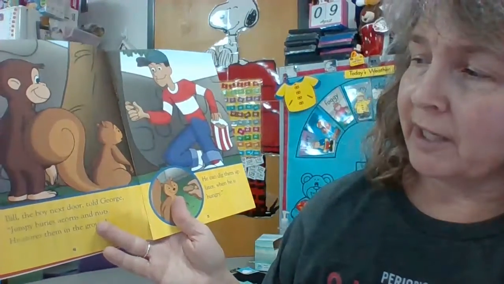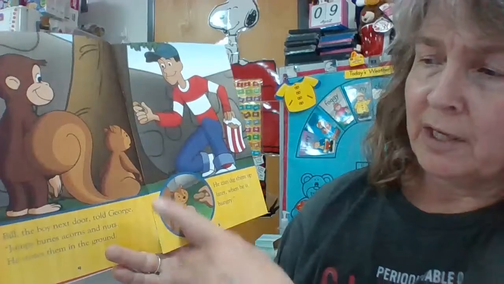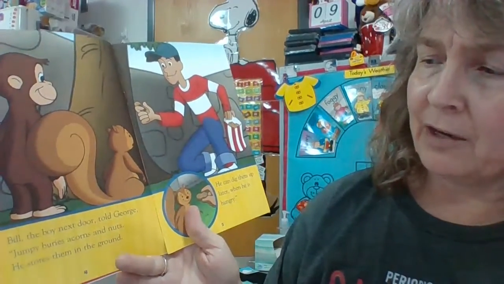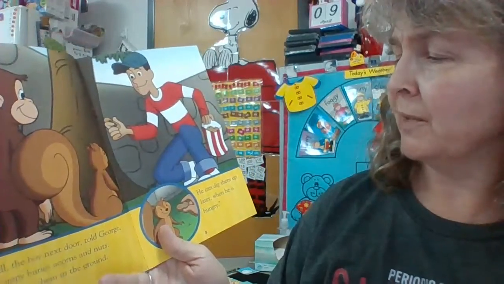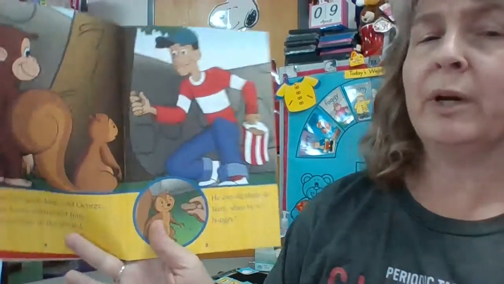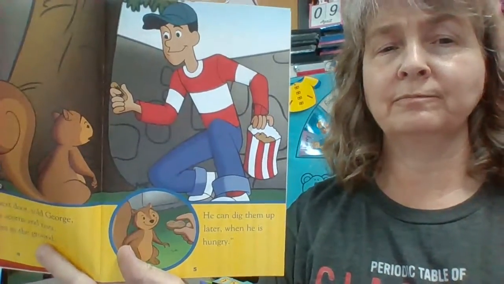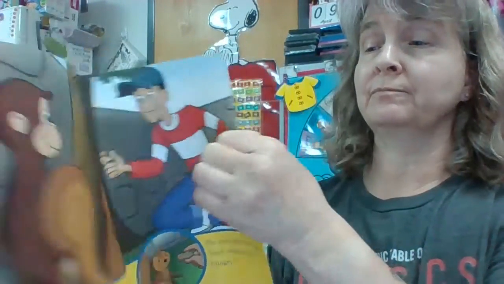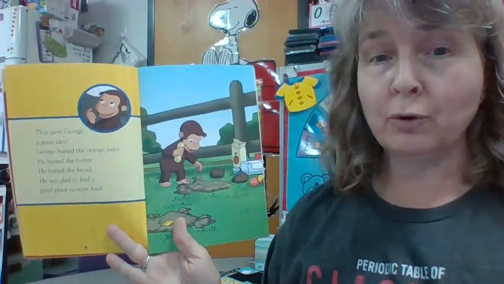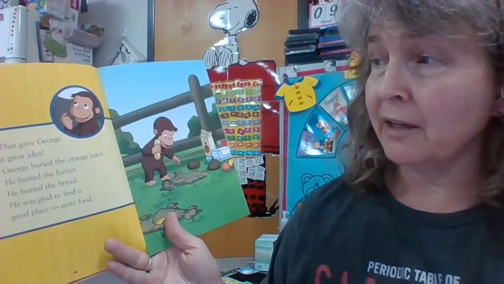Bill, the boy next door, told George, Jumpy buries acorns and nuts. He stores them in the ground. He can dig them up later when he is hungry. That's interesting. That gave George a great idea.